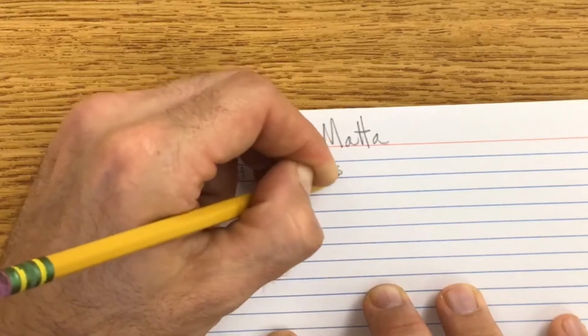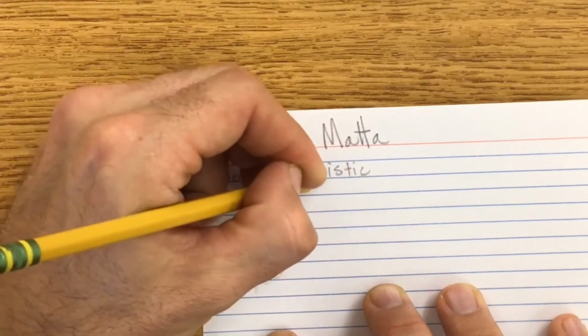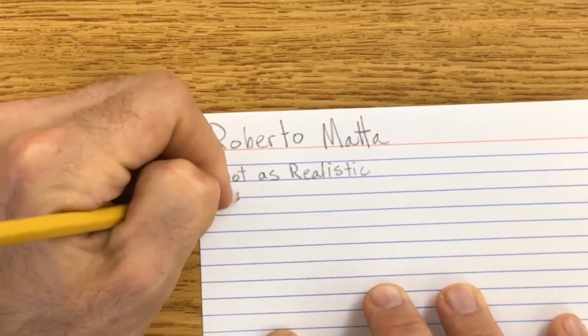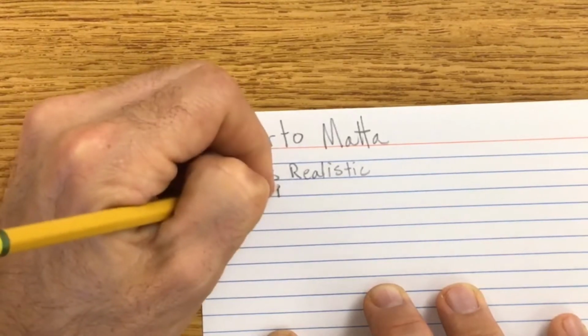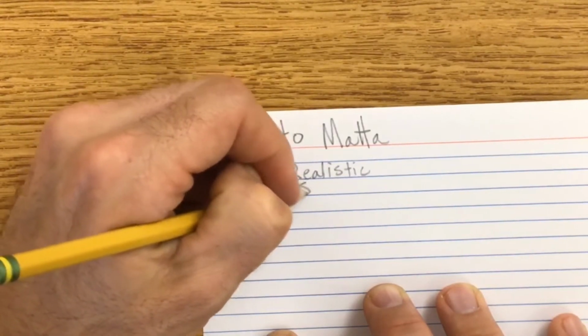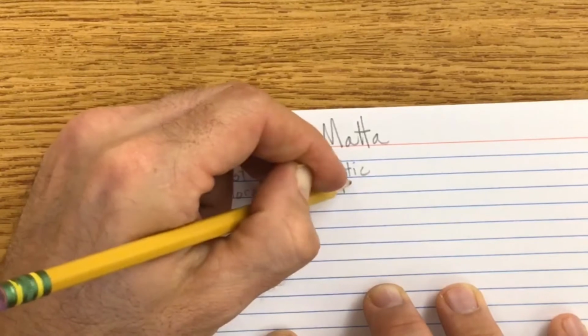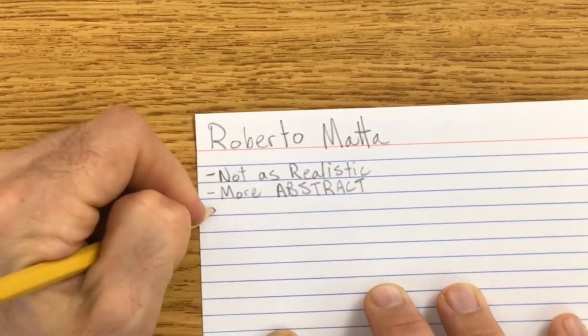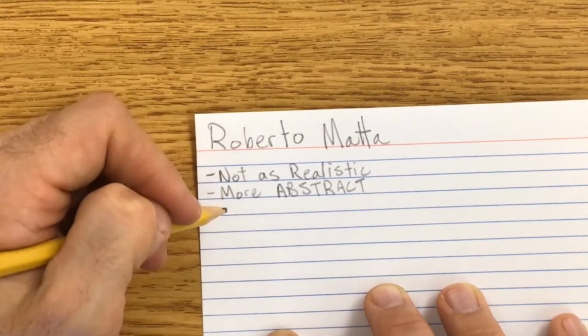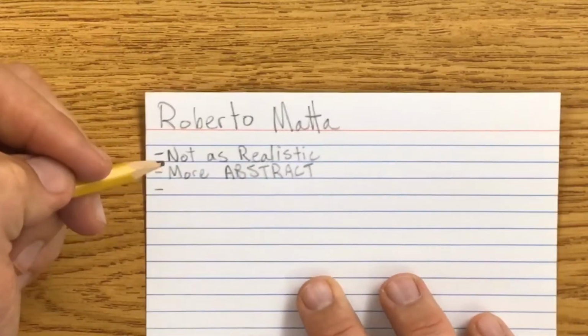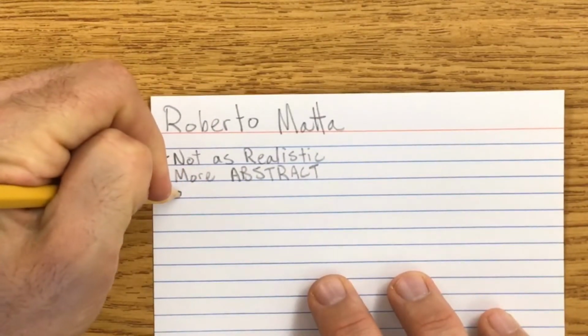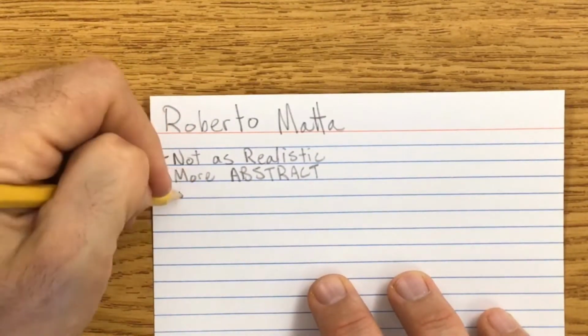It doesn't look like Salvador Dali's work, though. It's not as realistic. And it's more abstract, right? It's more abstract. It means it doesn't look like something real.